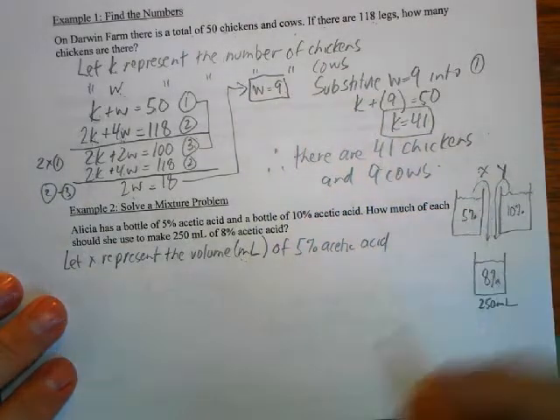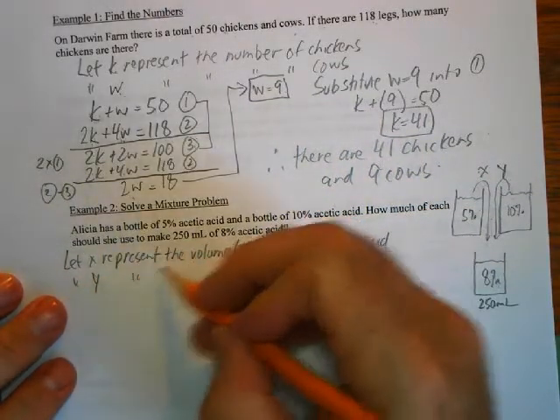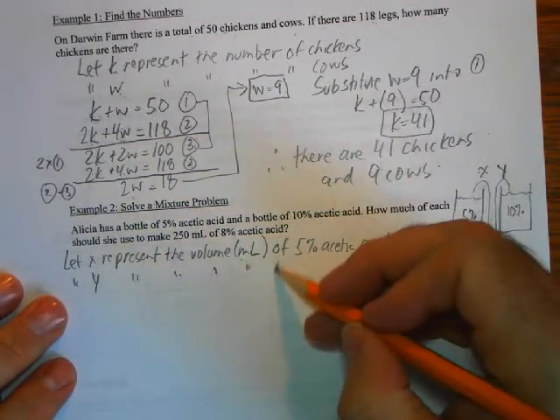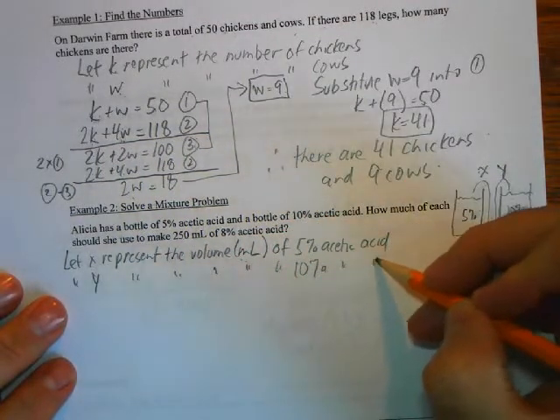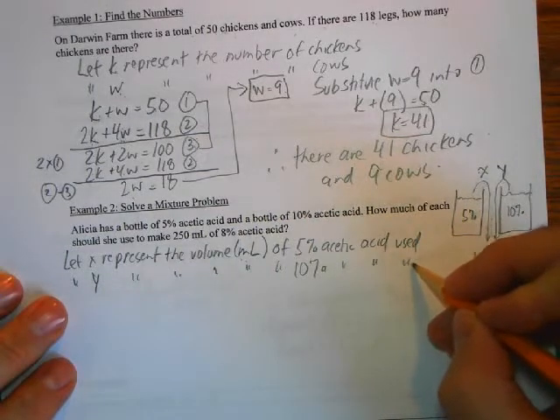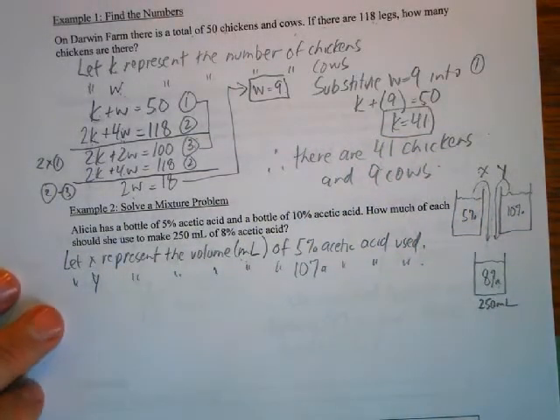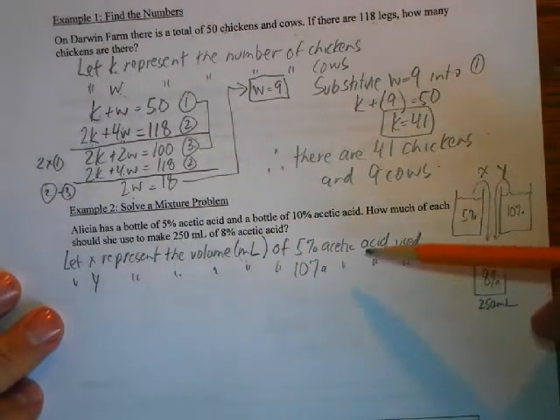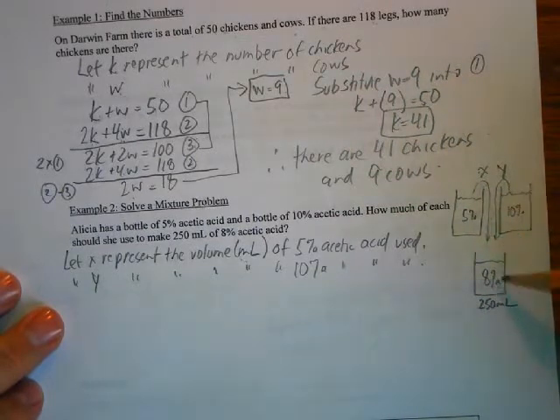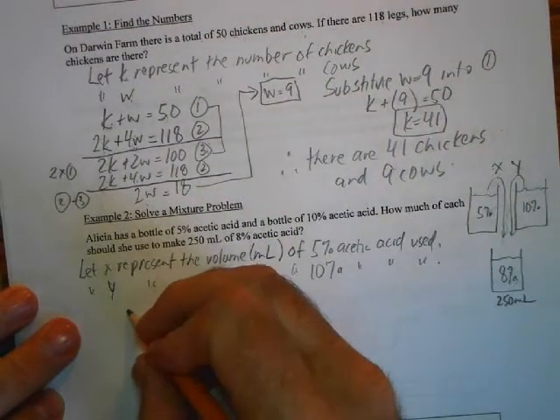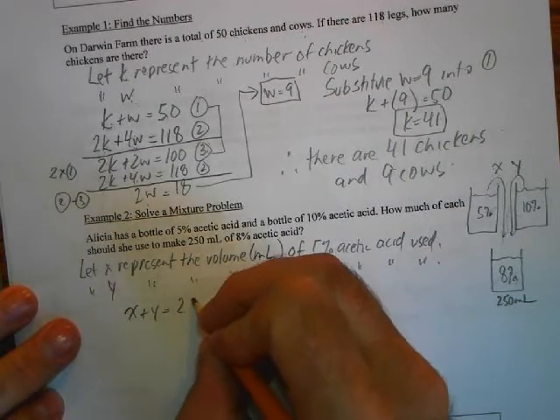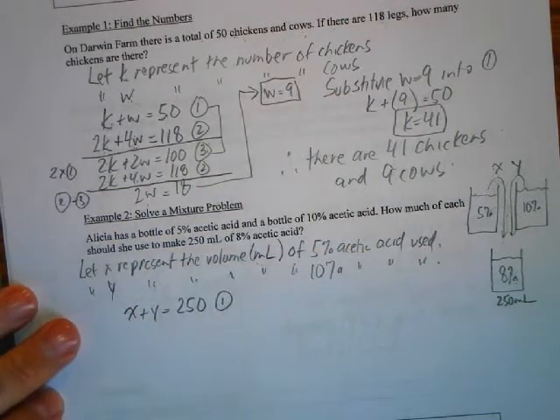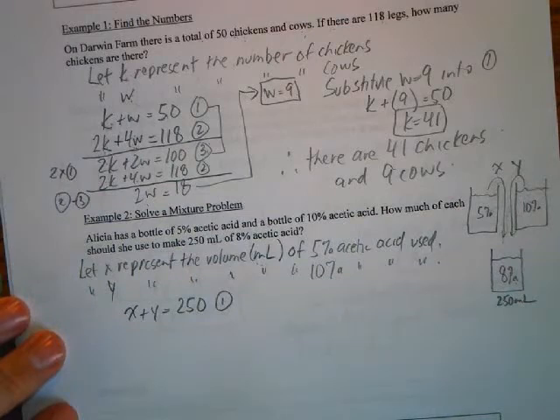Okay, and then the y is just the volume in milliliters of the 10% acetic acid used here. Now again, the first equation will be the volume. So we took x milliliters, y milliliters, added up to 250 milliliters. So x plus y equals 250. Nice, easy first equation. Now the second one's a bit more complex.